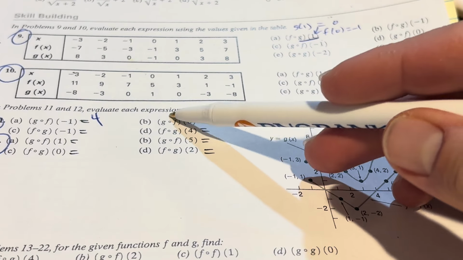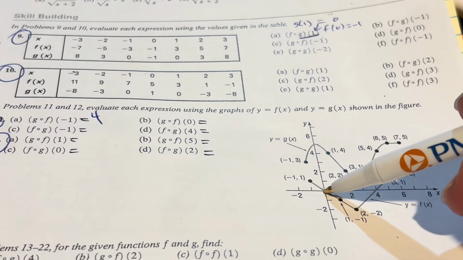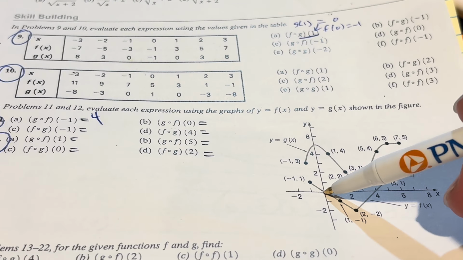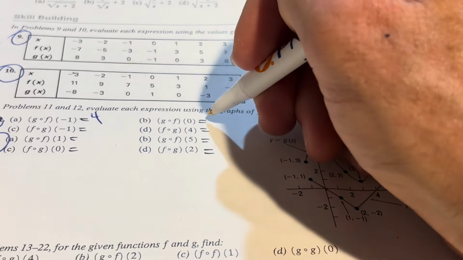What is g of f of 0? I figure out what f of 0 is. So f of 0 is 0. Then I figure out what g of 0 is. g of 0 is 5.